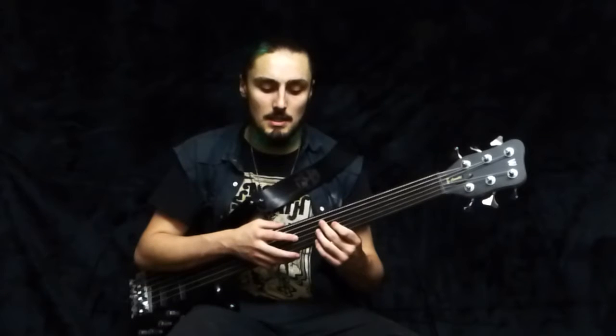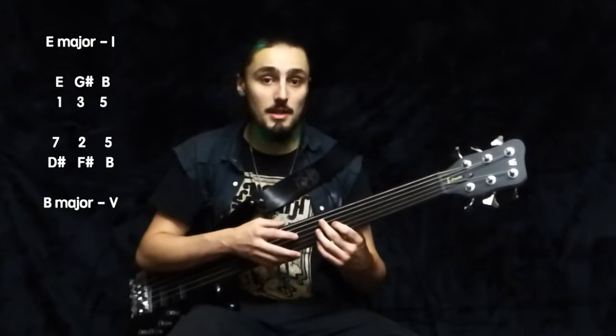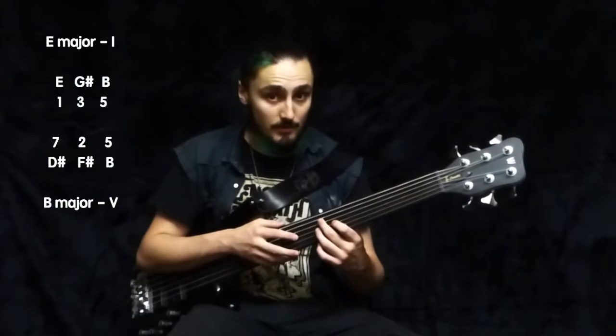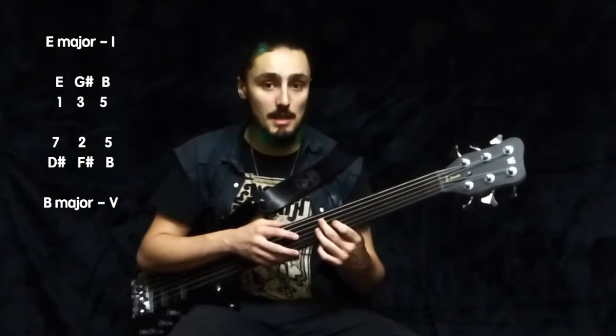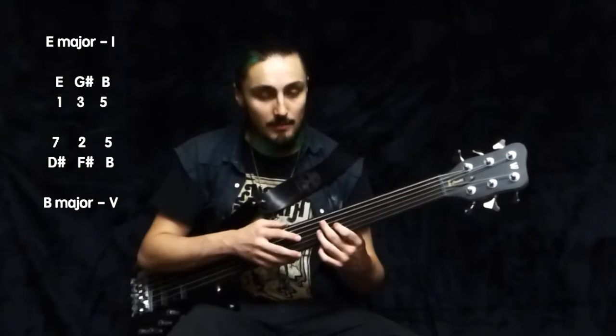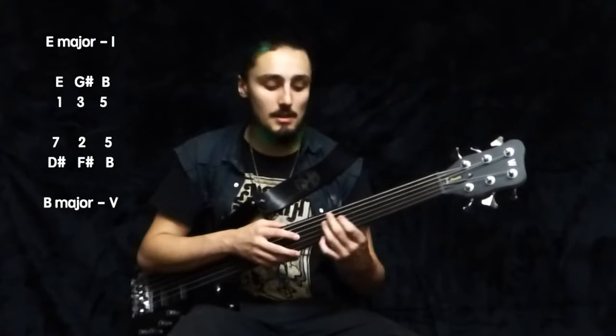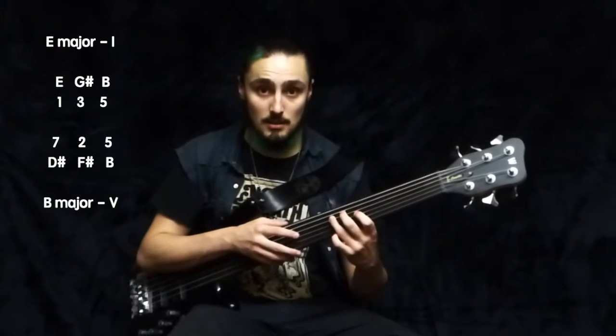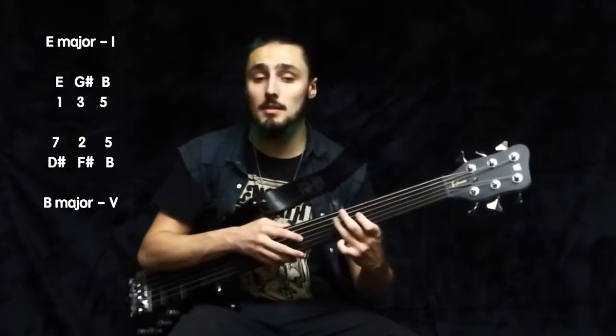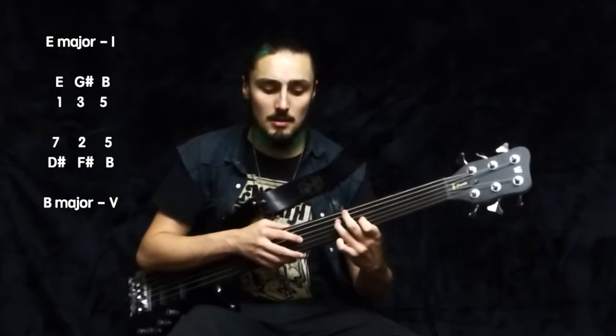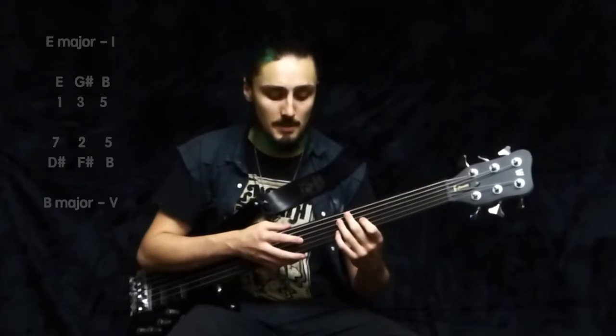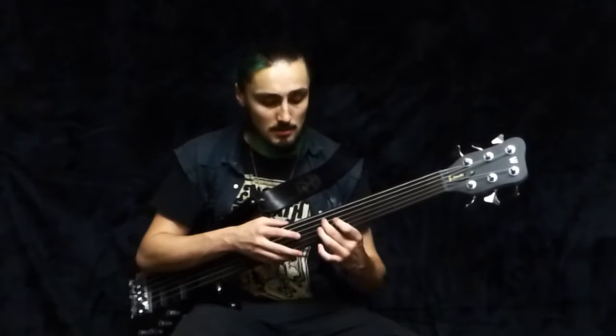Then we're going to the 5th. So we've already got the 5th in there because this is 1, 3, 5. The next one's going to be 5, 7, 2. So keep the 5, move the 1st down to the 7th and the 3rd down to the 2nd. And you've got that B major. So the whole section is this.